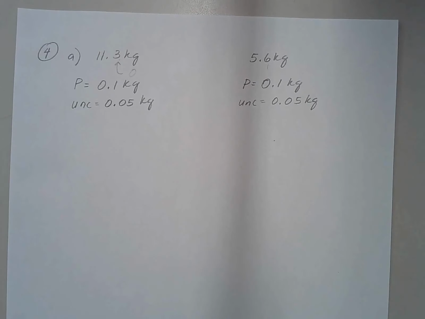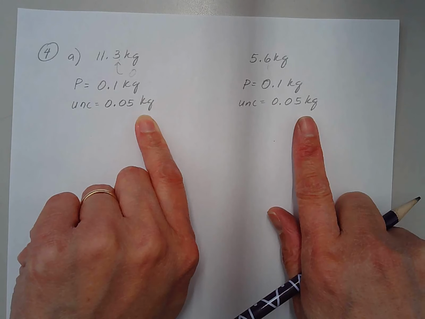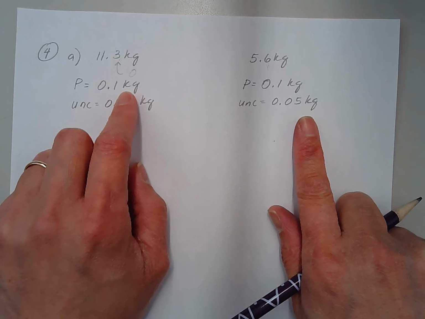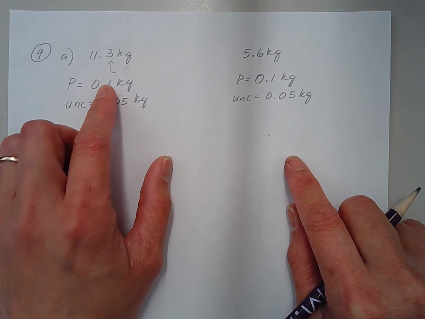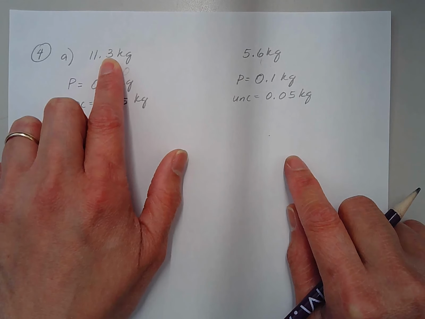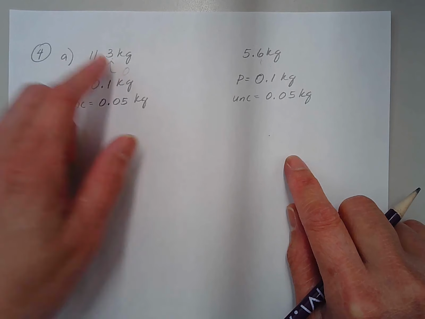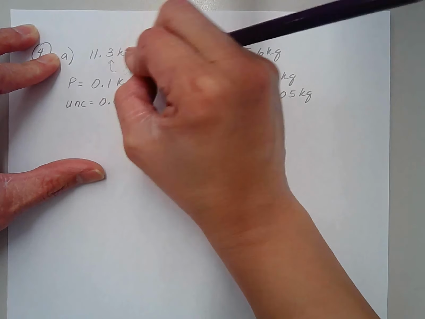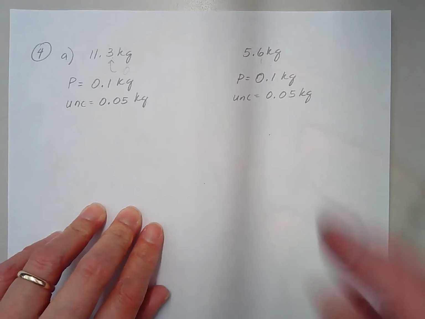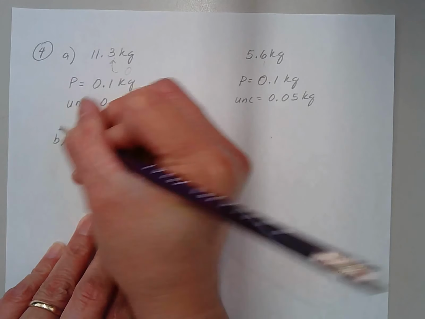At this particular point, is everybody okay? Yeah. So looking at the finest place value, 1/10, so it's 0.1. That's A, and now B, the combined.